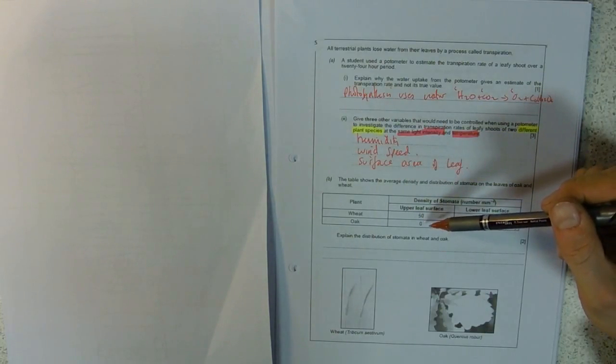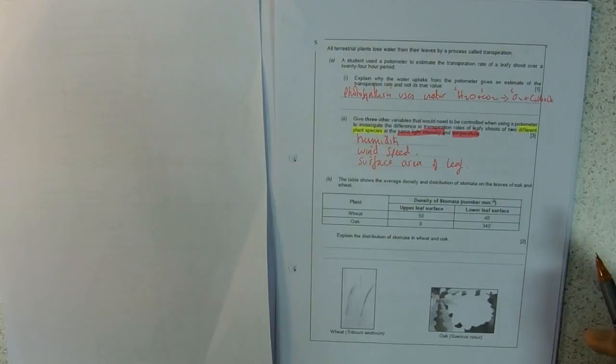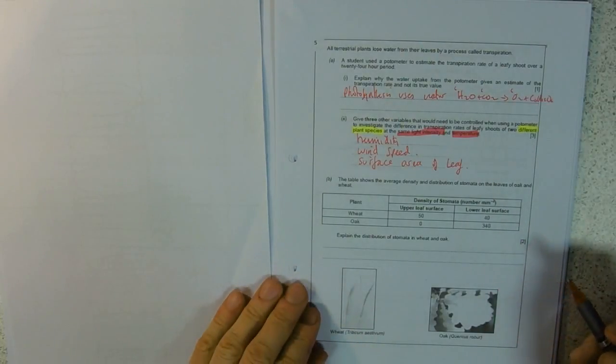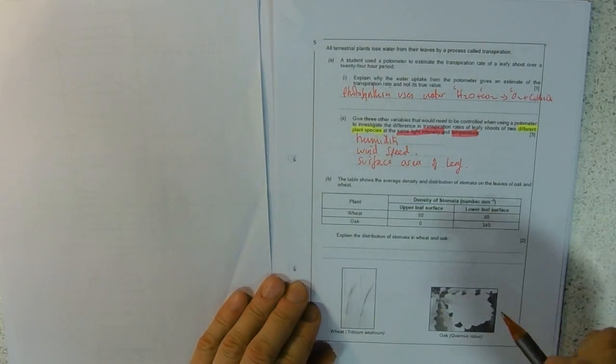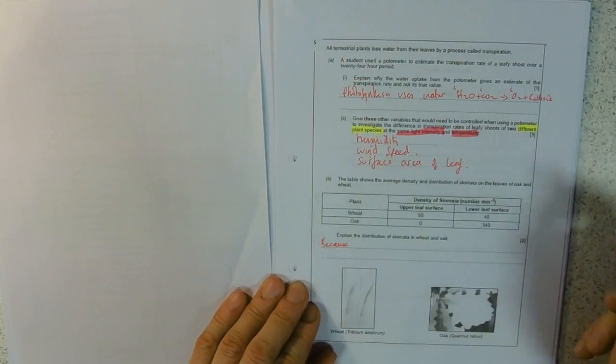The oak, none on the upper, while lots on the lower. So wheat about the same or slightly more on the upper, oak all on the lower, none on the upper. That's the trend in the table. We need to explain this though. We need to explain. So this is really, we're thinking because.